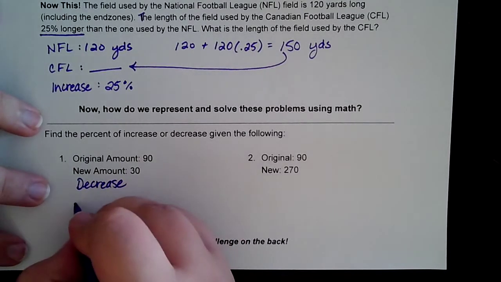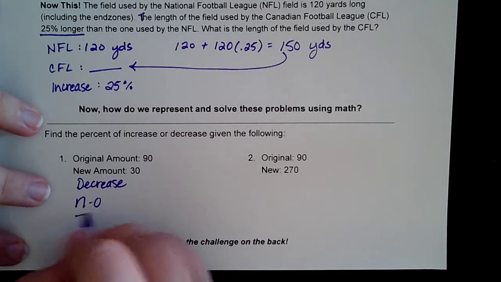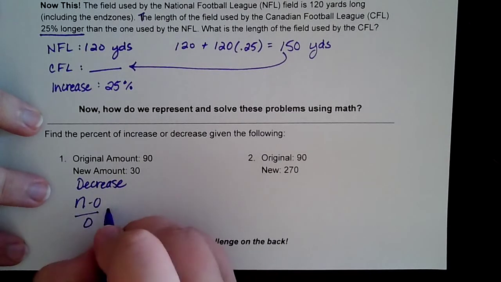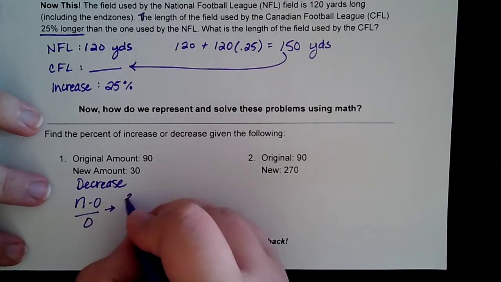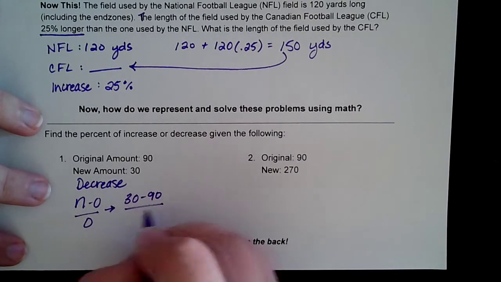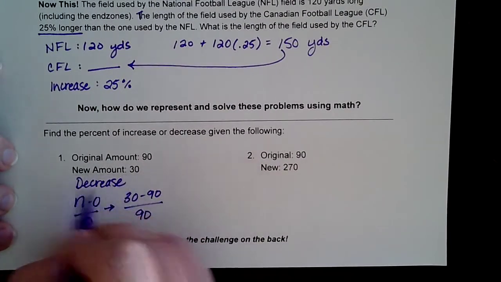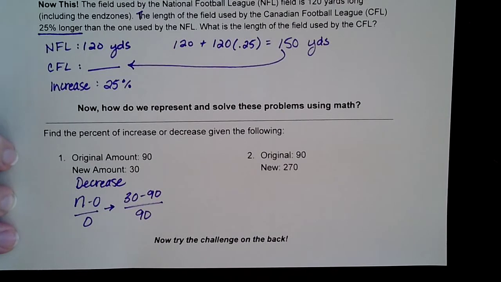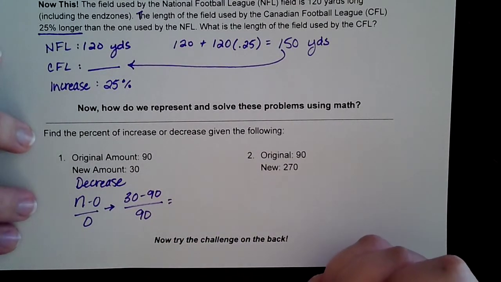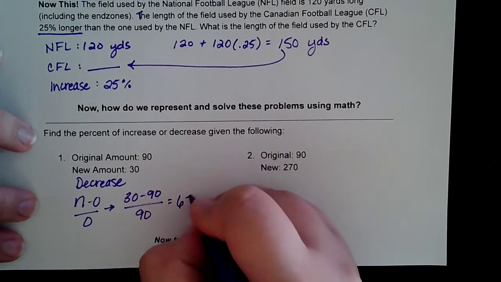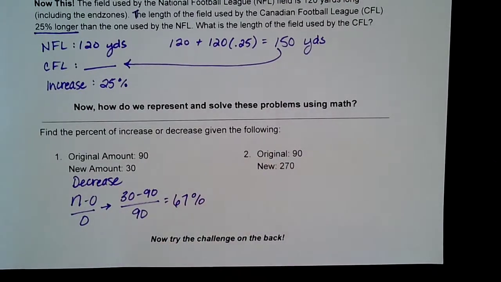Now let's use that formula from before. New minus original divided by original. Plug some numbers in. 30 minus 90 divided by 90. This is going to get me negative 60 over 90, but in this case, that negative doesn't really matter because all it's really doing is reinforcing that we have a decrease. If it was a positive number, it would be an increase. So when we get 60 over 90, that's an approximately 67% decrease.